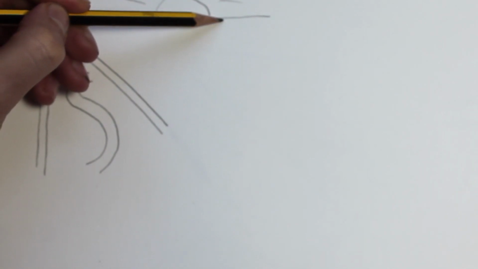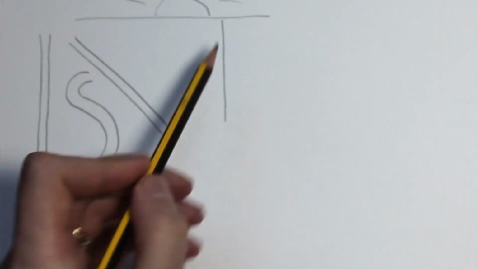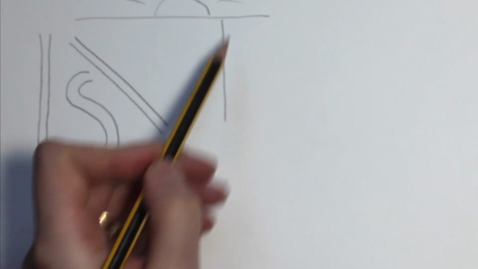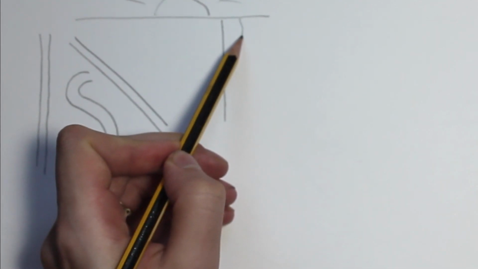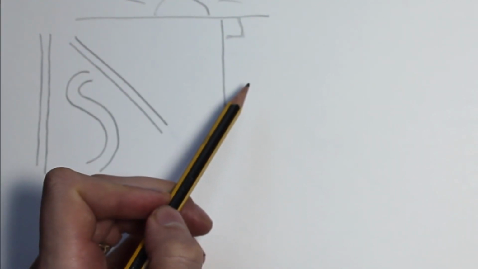We can also talk about lines as being perpendicular. So that is when one line comes out of another at 90 degrees or a right angle, which you'll probably have seen in maths before.